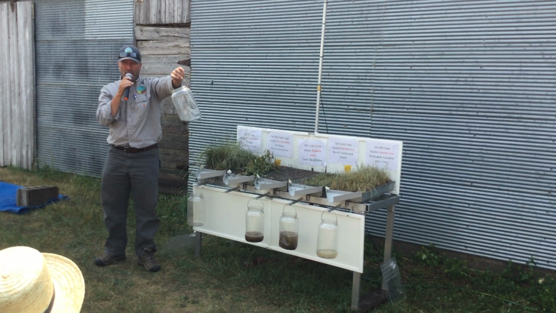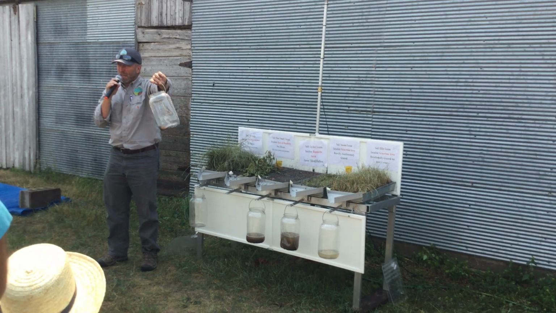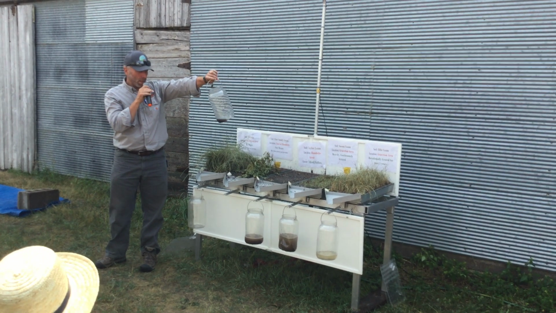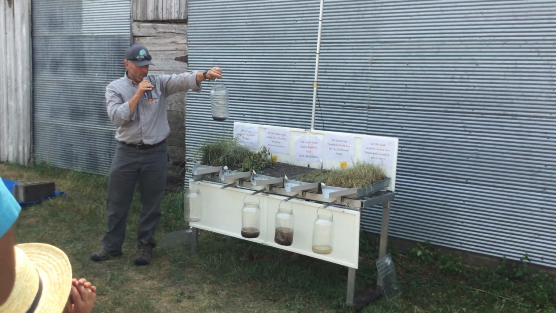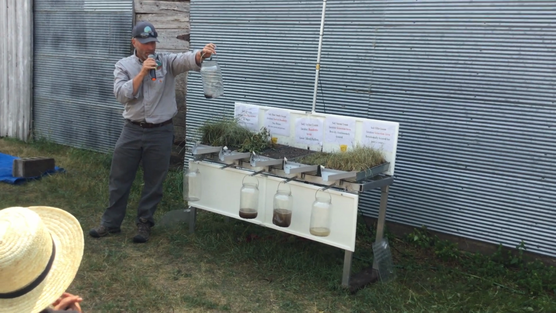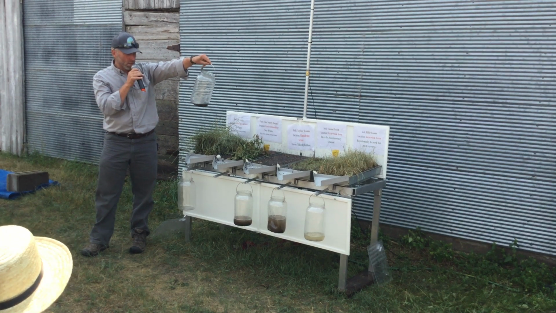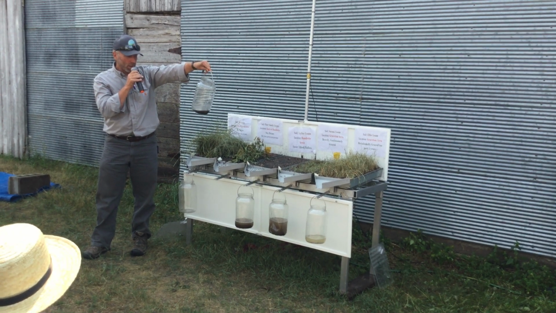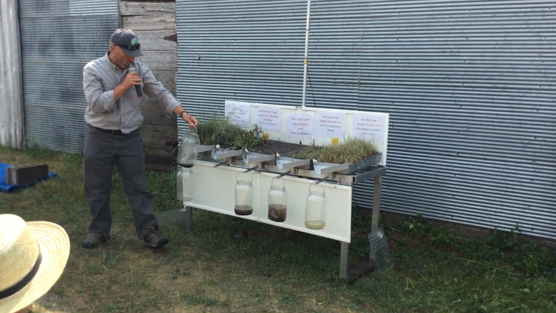And those fine particles, those silts and clays, are where those nutrients attach, and they ride with the water. We're going to have daddy long legs in there. That's what's riding with that. And so when we lose this off of a site, we're not only losing water, but we're also losing a lot of nutrients with it.